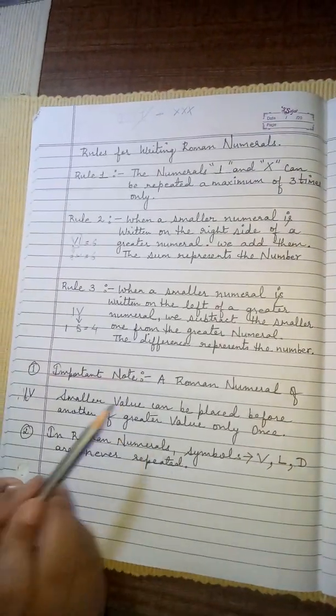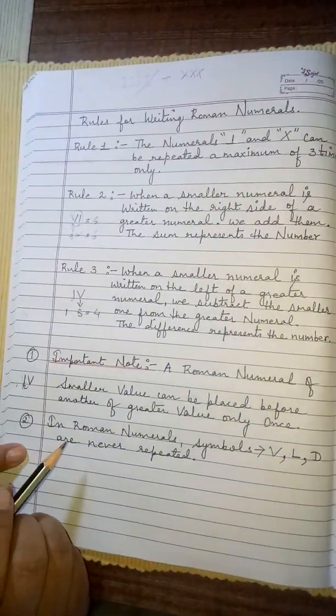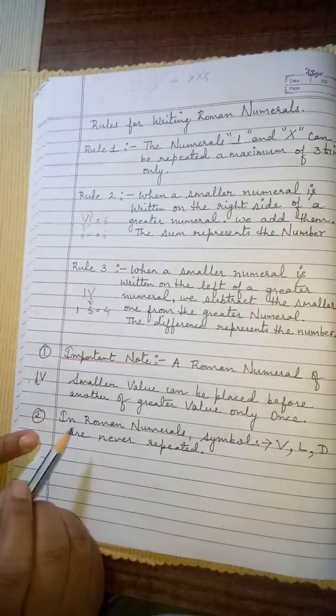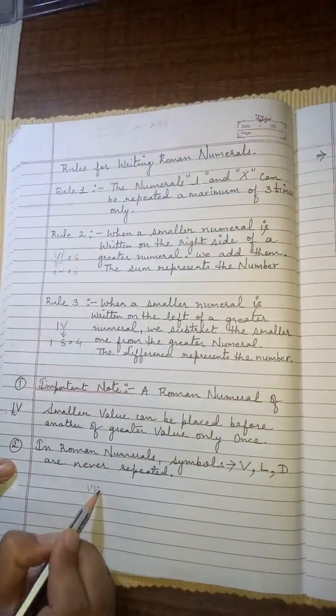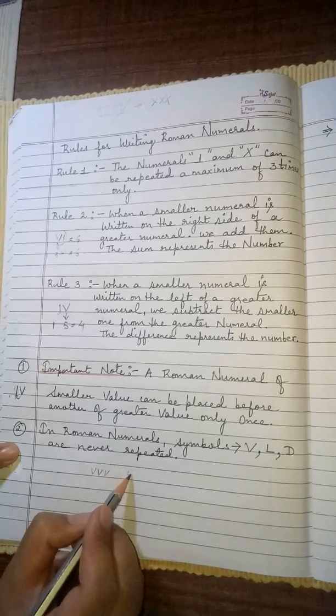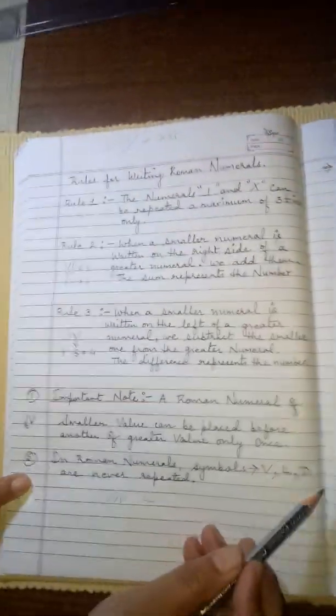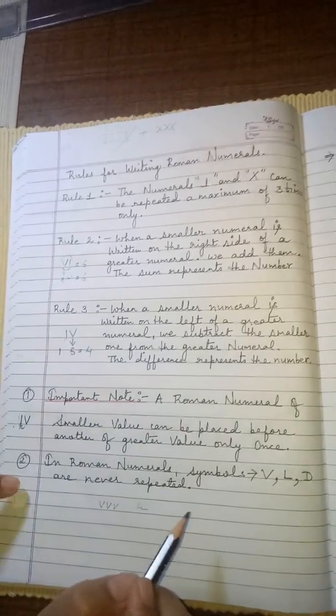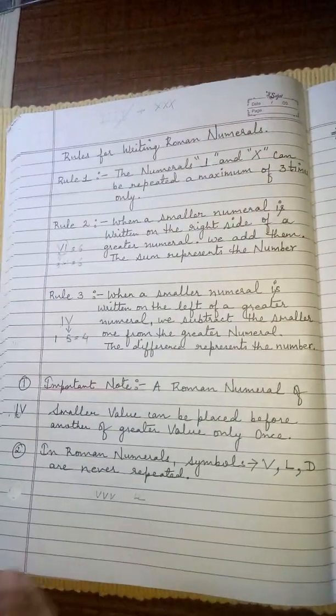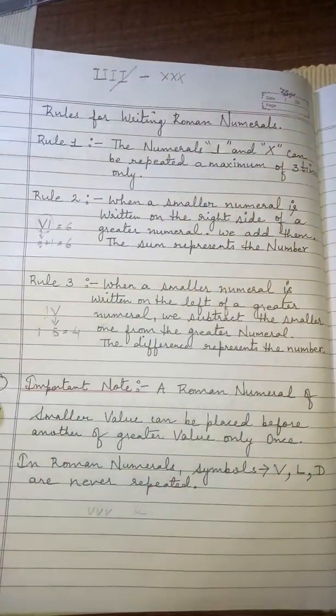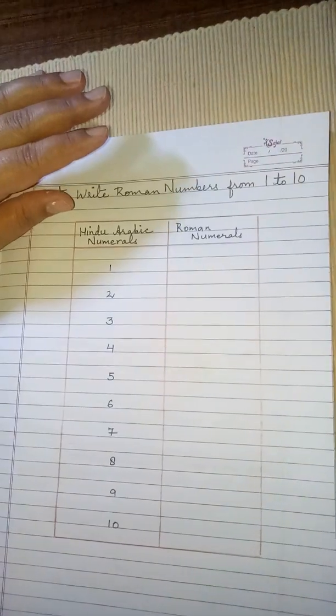Children, you need to know these rules. If you want to generate Roman numbers, you need to know all these rules. You cannot repeat V 3 times. You cannot repeat L 2 times. Means these symbols are not repeated. All right, children, I'll not tell you so many things today because this is the first day. Now let's write Roman numbers from 1 to 10, keeping all these rules in mind.